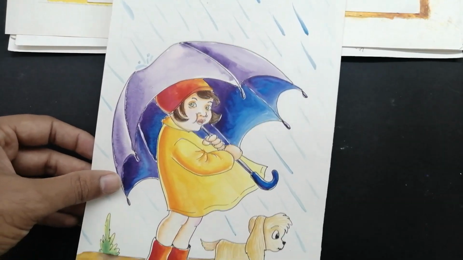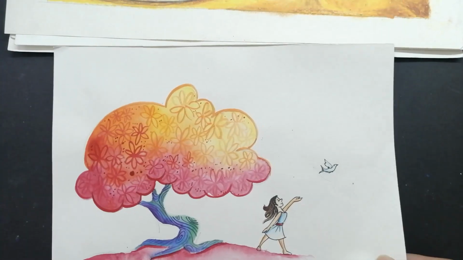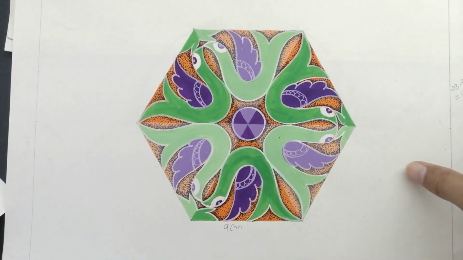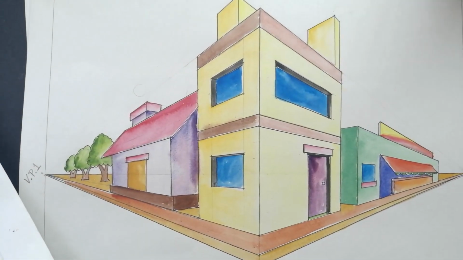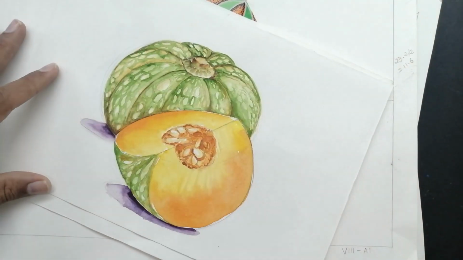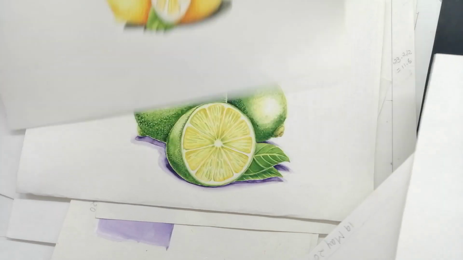Memory drawing, a girl holding an umbrella with a doggy, fantasy art, oil pastel, design with poster color, 2-point perspective and 3-point perspective. This all is for the middle age group and the students who are appearing for elementary intermediate exams. It will be helpful to them.